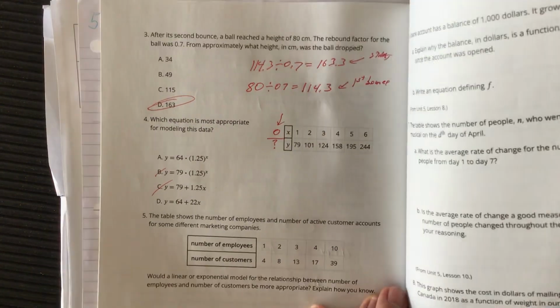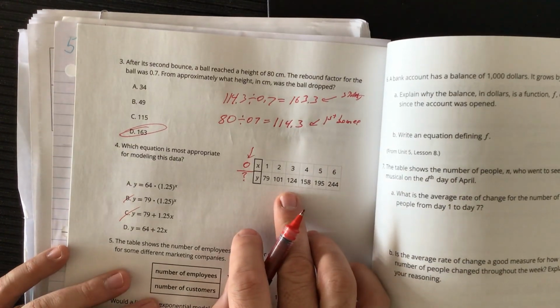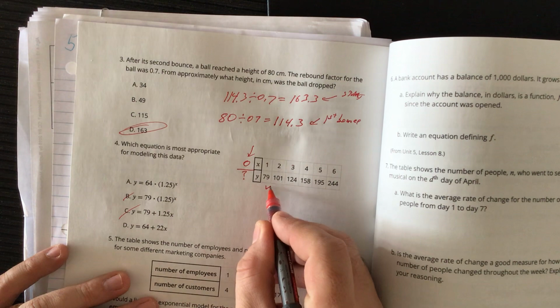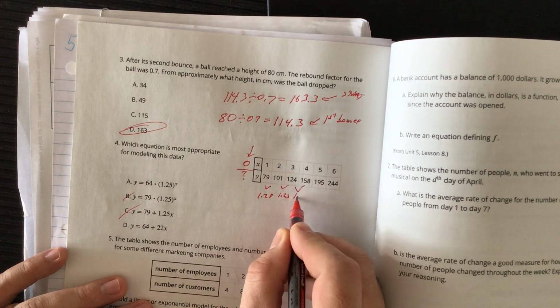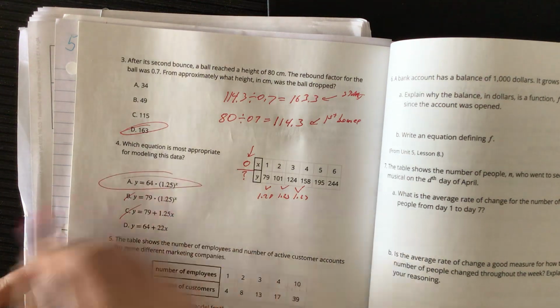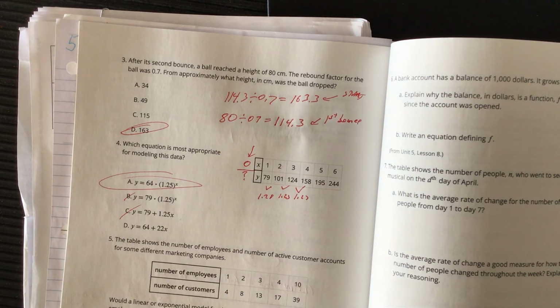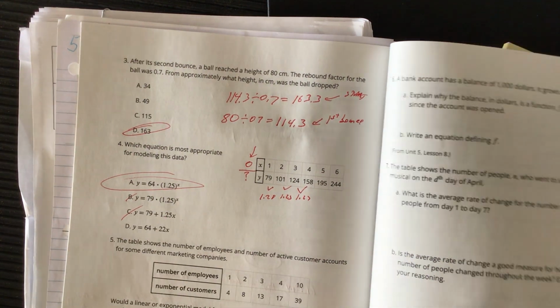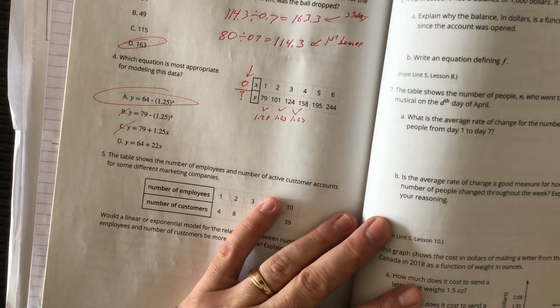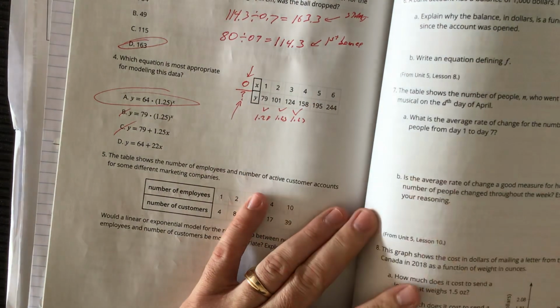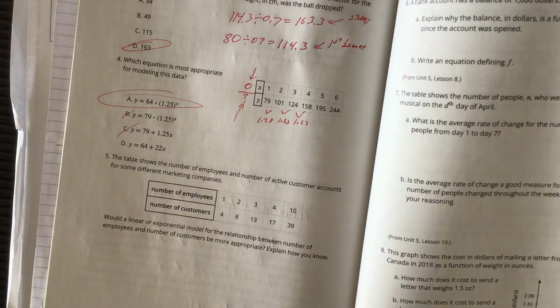Are you adding 22 each time? You are not. If you check the division of it, you get 1.28, 1.23, 1.27. It is an exponential. I have a question. Yes. So, it wouldn't be B or C because it's not 0. Right, you don't know where it starts at. Our graph doesn't tell us where it starts at.